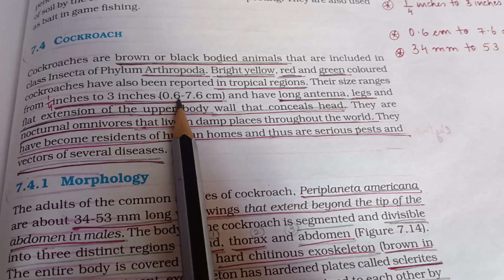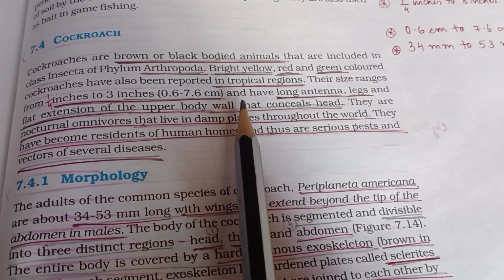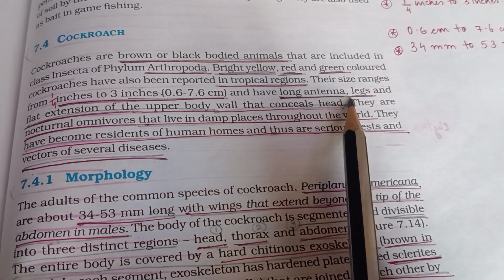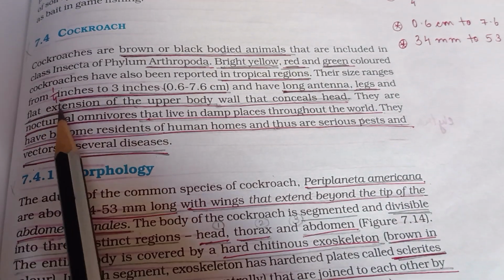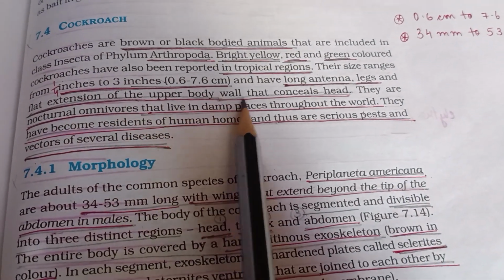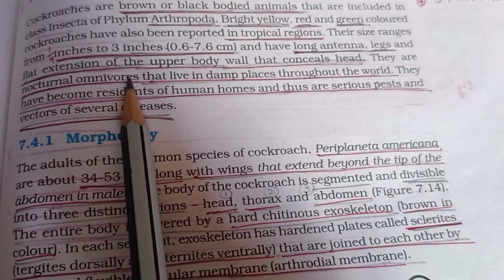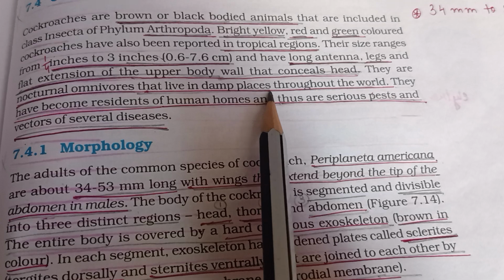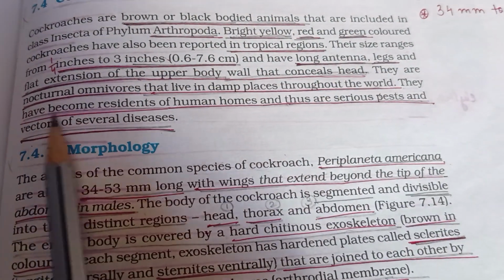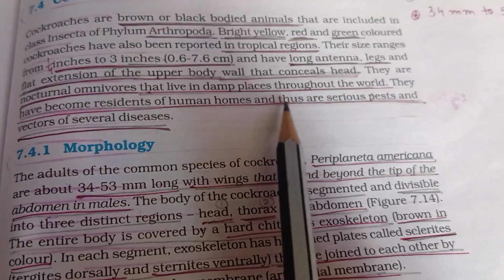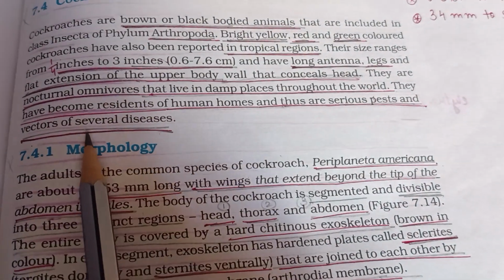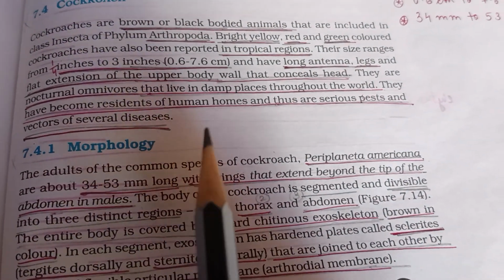means 0.6 to 7.6 centimeter, and have long antennae, legs and flat extensions of the upper body wall that conceals the head. So they are nocturnal omnivores that live in damp places throughout the world. They have become residents of human homes and thus are serious pests and vectors of several diseases.